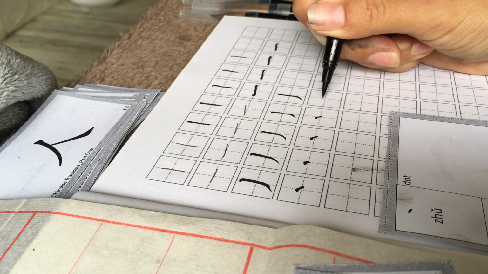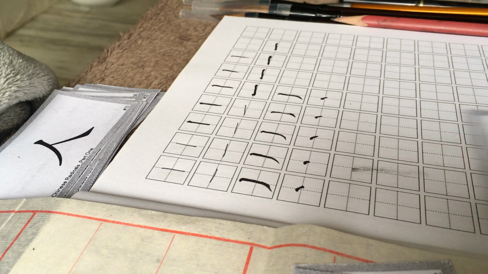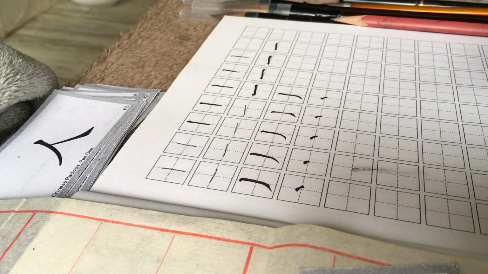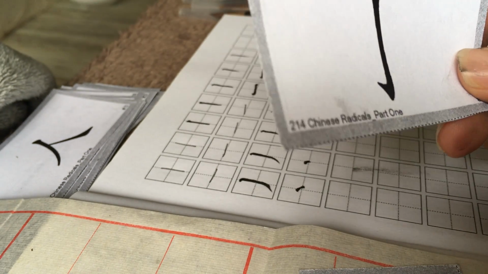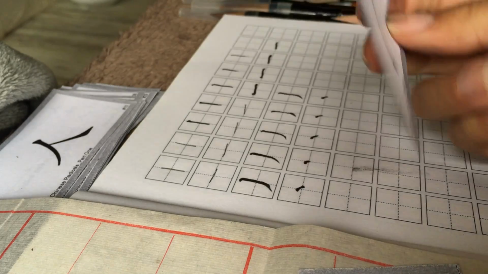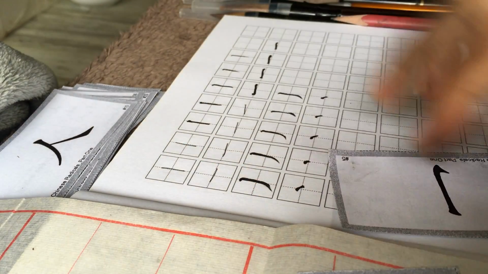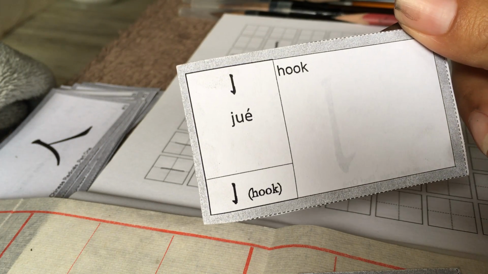People will practice these characters a lot. Even these tiny little particles, they could keep writing it over and over just to master that one particle. But it's straightforward insofar as you want to just get the idea of what this particle is. The next one is called a hook. A jue.